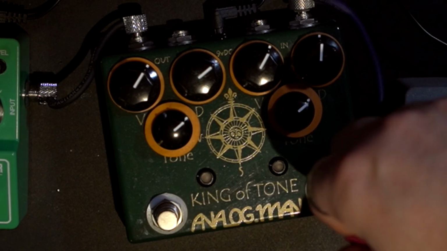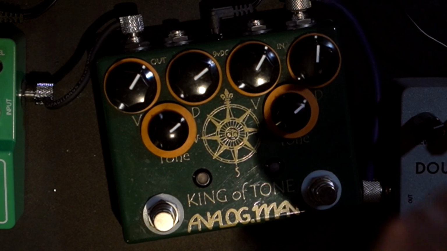And it works great with scooped amps like the Fender amps. It's a great Fender friend, the Tube Screamer. The King of Tone is one of the most famous, one of the most coveted. I have two King of Tones.